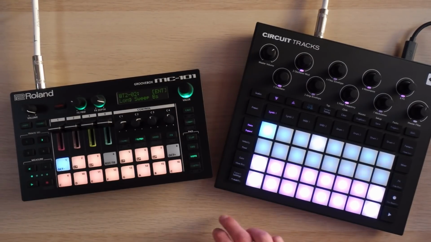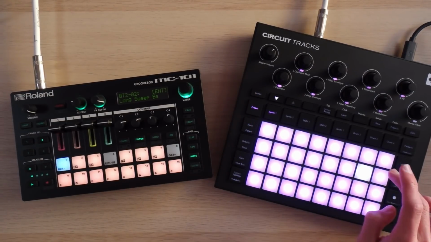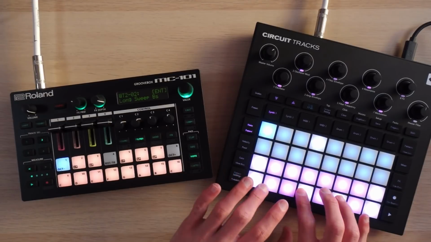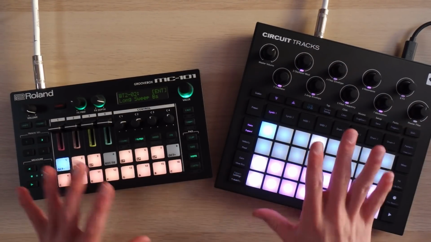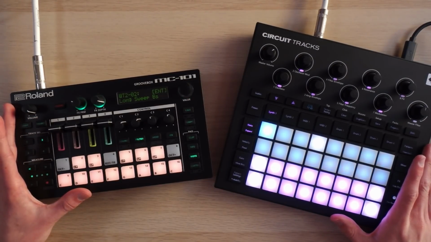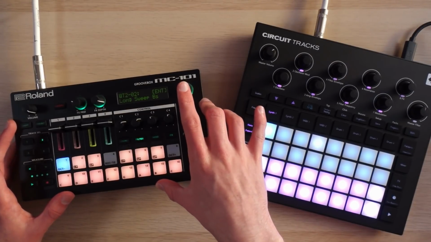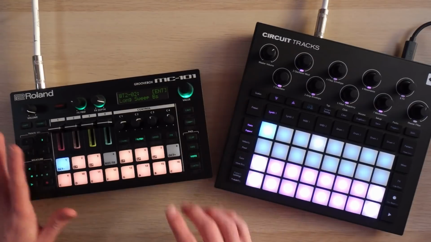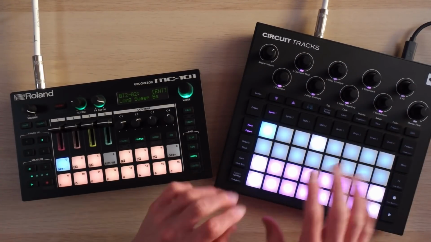Whereas on the Circuit, let's say I want to change out the sound. Hit preset, select something different. Let's just say that. I've got that, and then I've got macros set up right here. You cannot design sounds from scratch with the devices alone. You have to connect them to a computer to do that, but both devices have ways to shape and customize the presets once you have them loaded. And in this case, you've just got a bunch of knobs with a bunch of parameters set, much more hands-on.